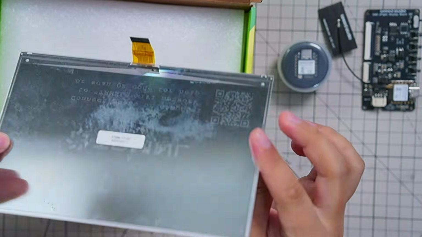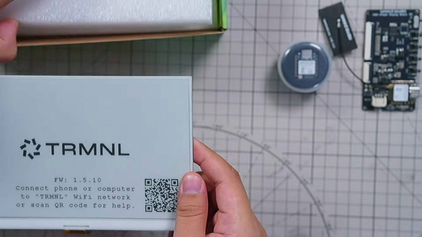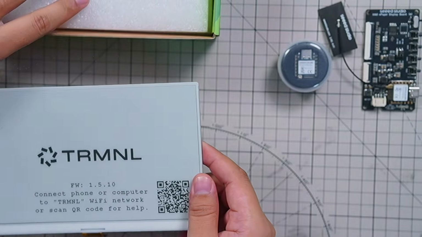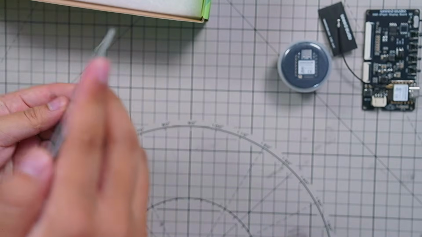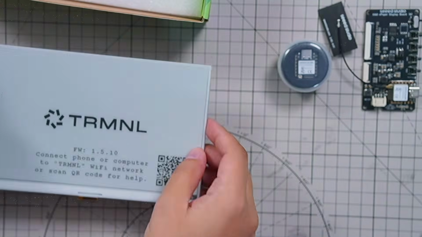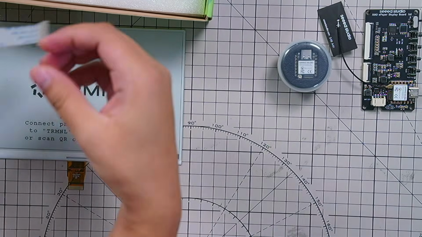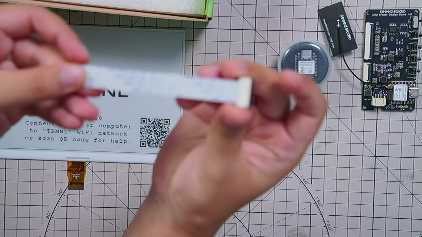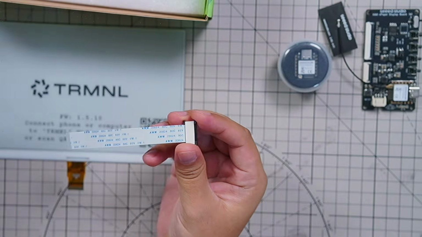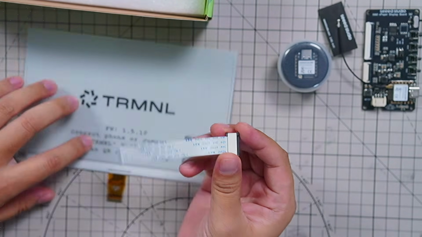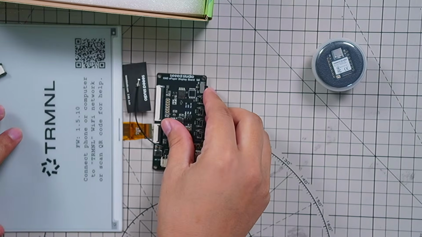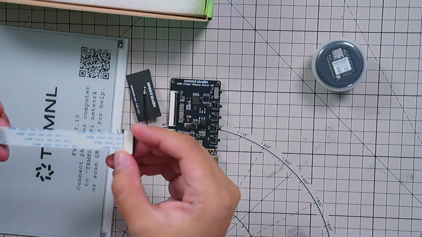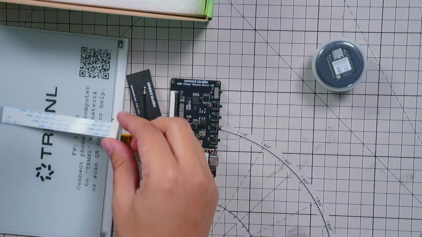It's quite neat, and the resolution is 800 by 480, with quite a good view angle, because it's ink. And this is the extension cable. If you want to build your own enclosure, maybe the default cable is not long enough, so you can extend the cable to make it adapt to your own enclosure design.